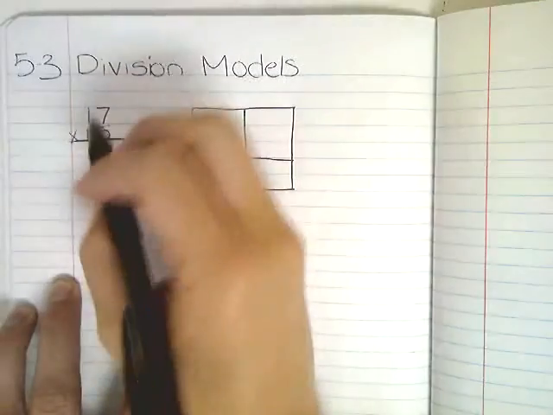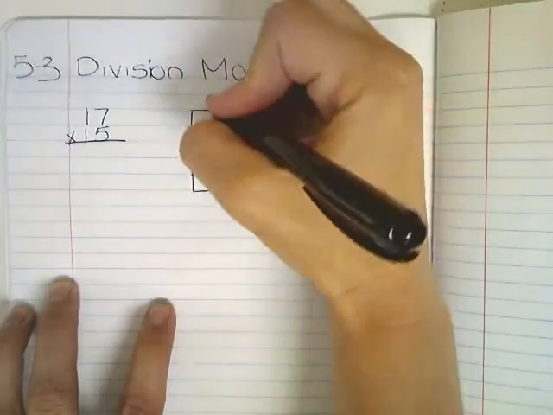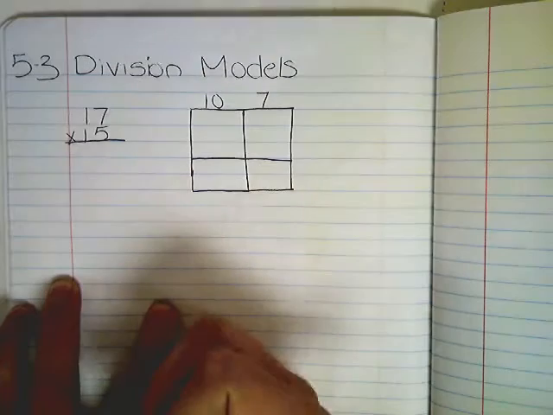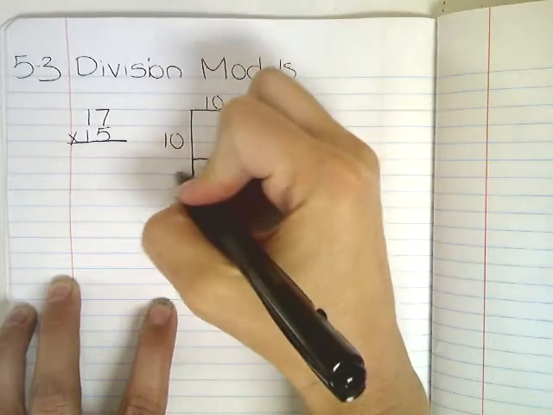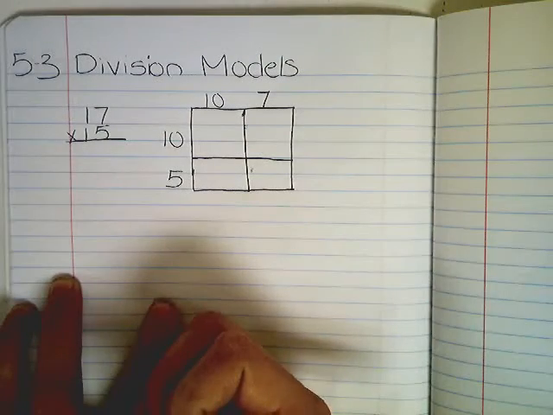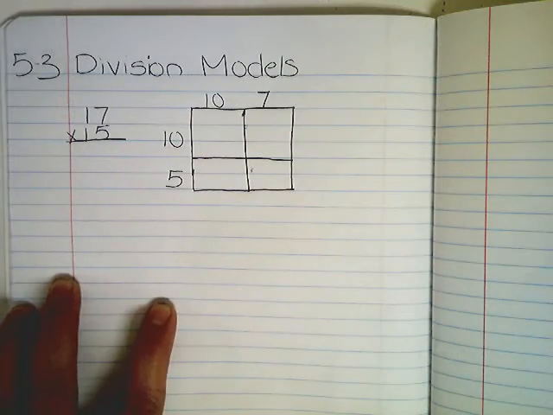We would divide 17 into 10 and 7, and 15 into 10 and 5. And then you would fill in all of those boxes.